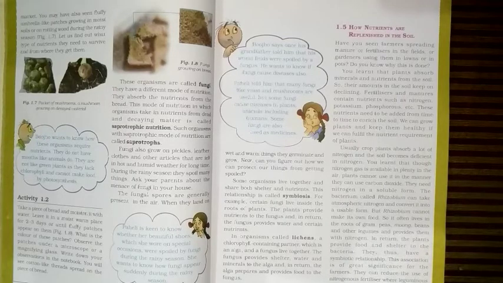Now here is another type of nutrition where two organisms live interdependently, meaning both are dependent on each other. If one organism provides something to the other, then the other organism will also provide something to the first one. This type of living relationship is called symbiosis.